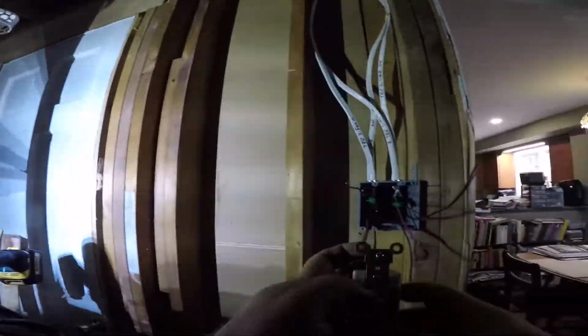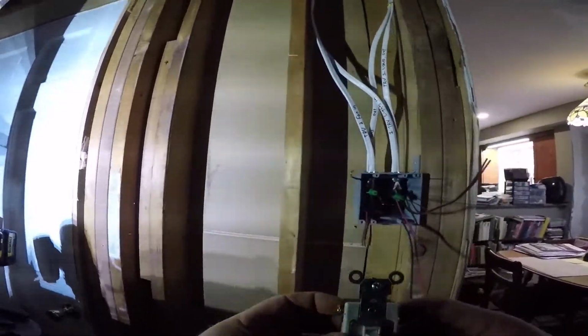Alright, so I'm gonna put the red on the left.